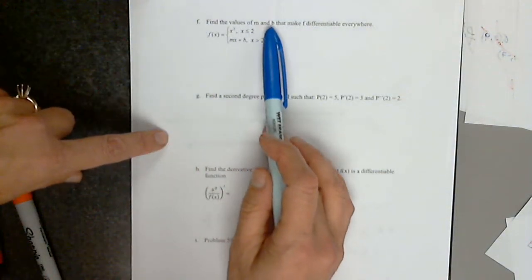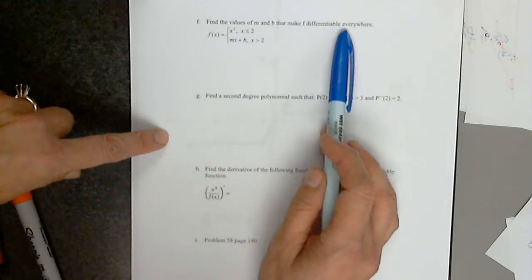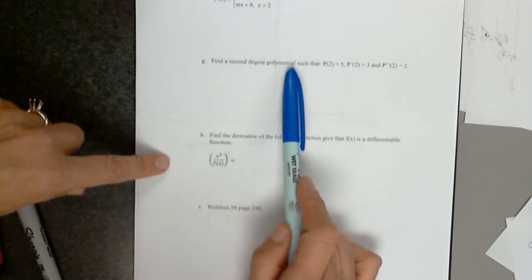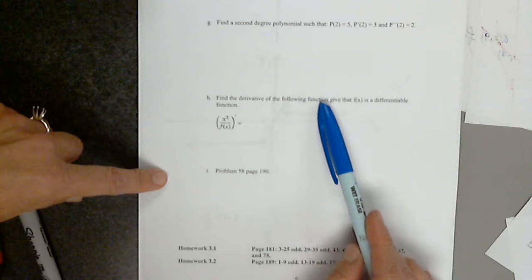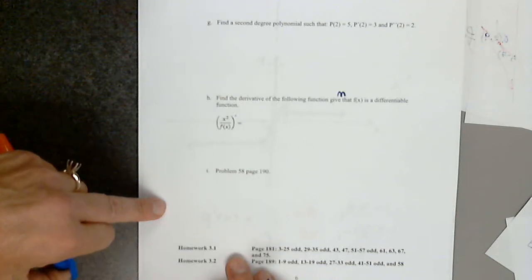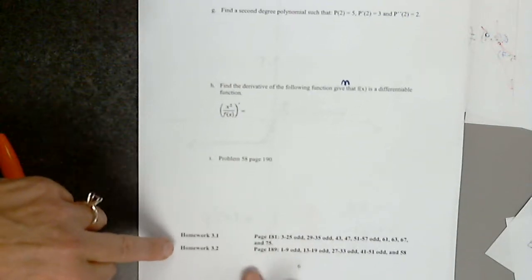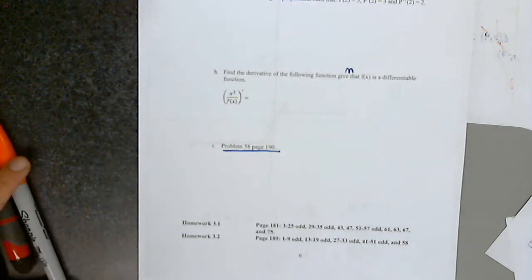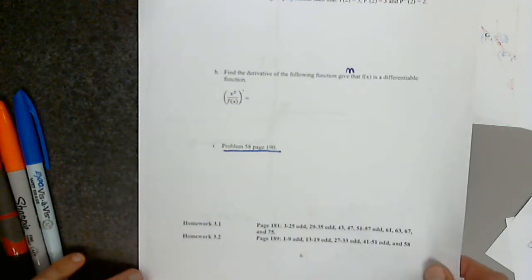Okay, find the values of M and B. These are the parameters M and B that make f differentiable everywhere. That's one question. Find a second degree polynomial such that blah blah blah. Conditions are given to us. Find the derivative of the following function, given that f of x is a differentiable function. And then problem 58 on page 190, which you had for homework, but I'm more than willing to go over it in class. So what would you like to continue with?